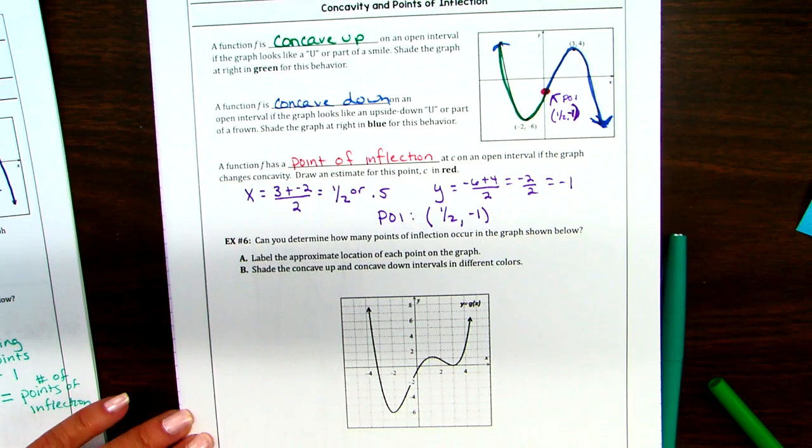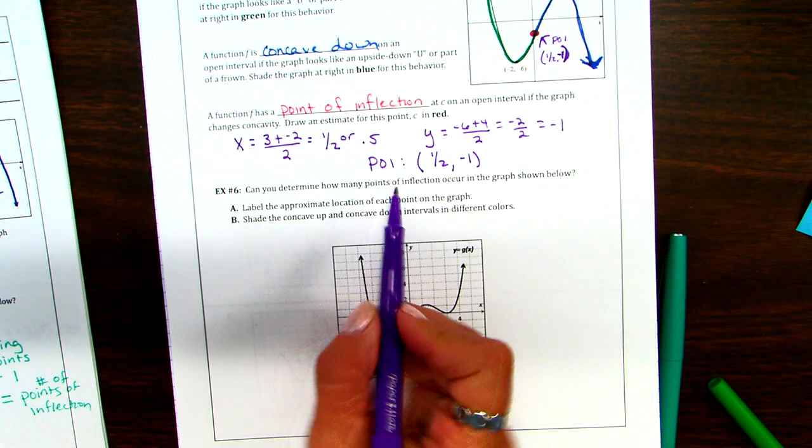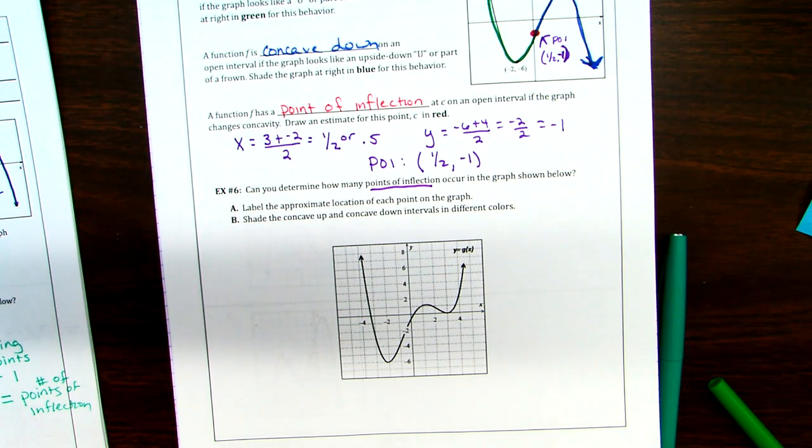All right. So can you determine how many points of inflection occur in the graph shown below? I've taught you this before. I don't know if anybody remembers how to tell, just by looking at a graph, how many, not where they are, but how many POIs you have. Does anybody remember that little trick? Anybody?